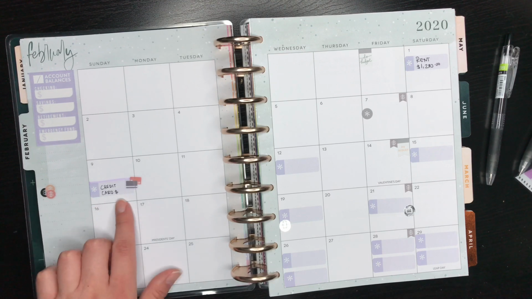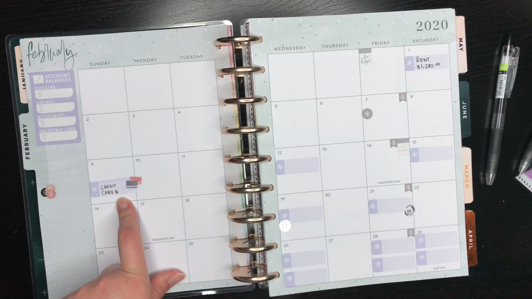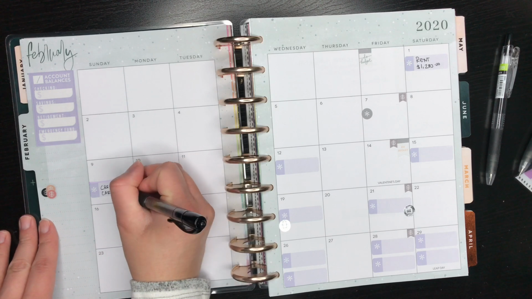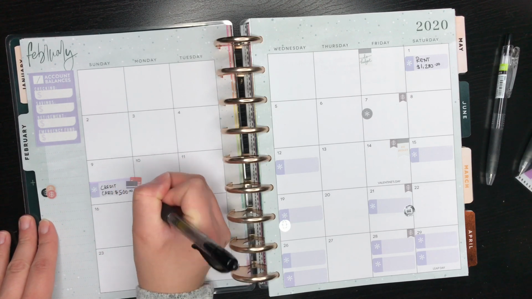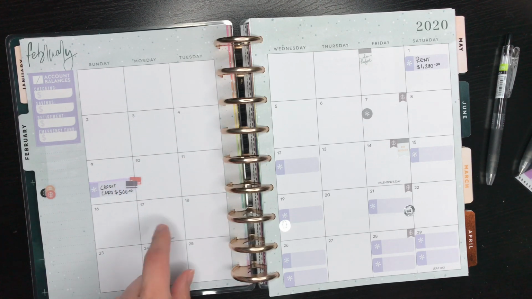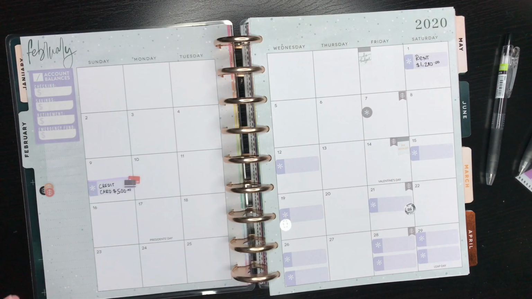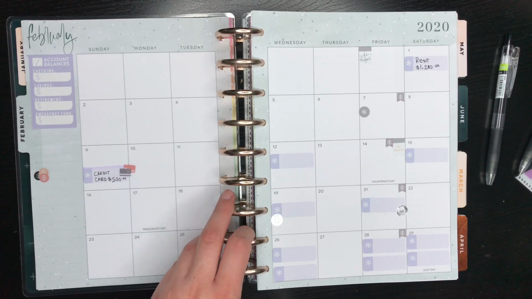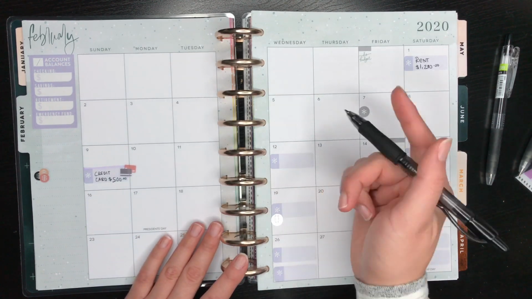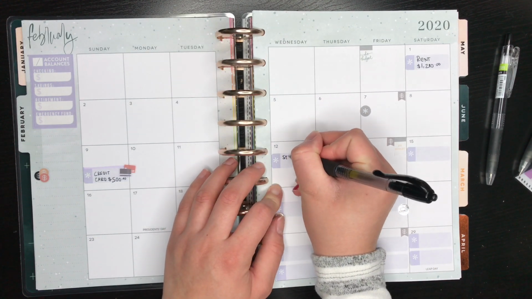But I like to put the actual amount that I want to pay for the month. So I'm going to go ahead and say $500. We were doing $700 for a few months, and it was working really well. Right now what we are able to pay is $500 just because we're saving a little bit of money on the side as well. So on the 12th, my student loan is due.